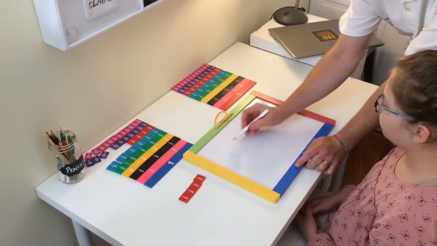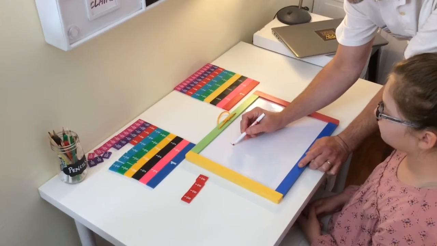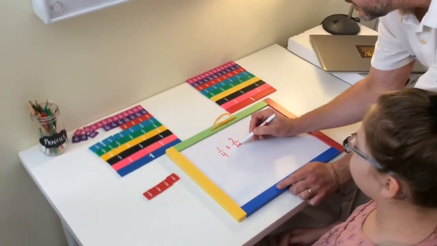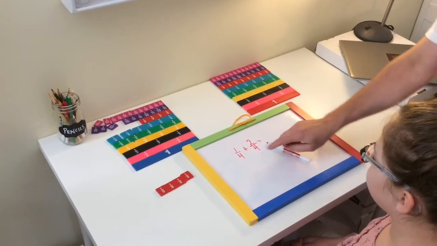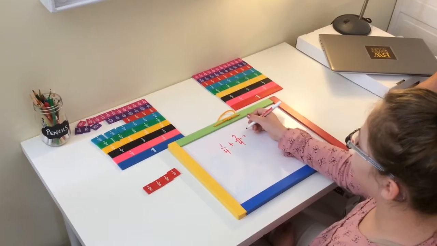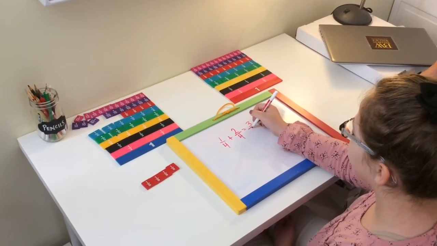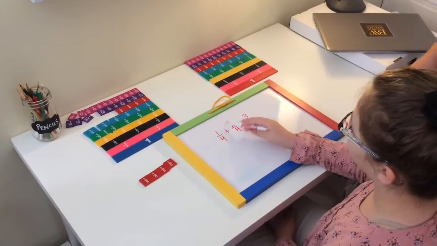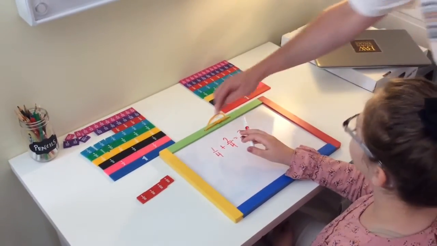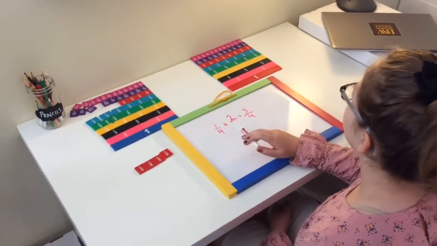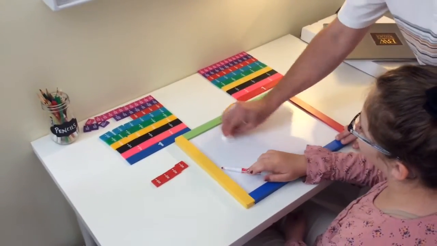All right, so let's try a different one. We'll do 1/4 plus 2/4, and you've got the same denominator, right? Yeah. So how are we going to figure that one out? Since they're the same denominator, I can just add these like a regular math problem. Sure. So your numerators you can add straight across, and your denominators are the same. So you've got that down.